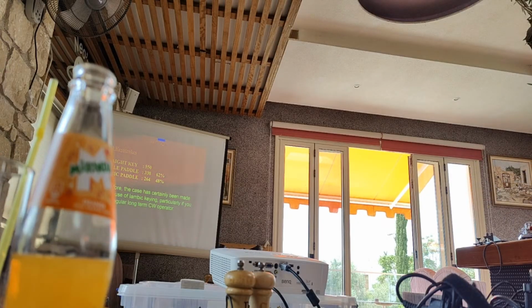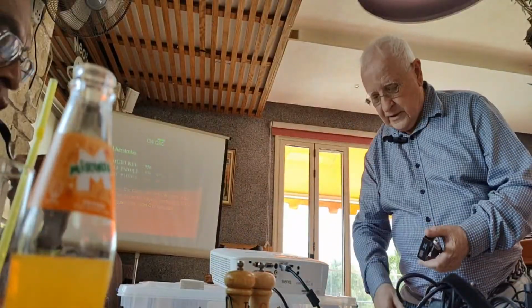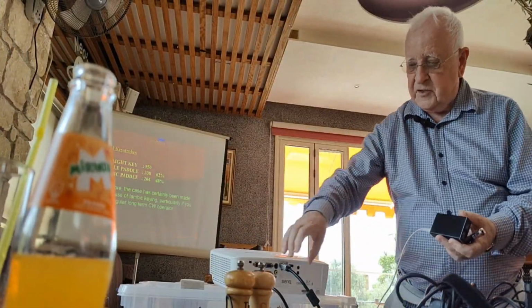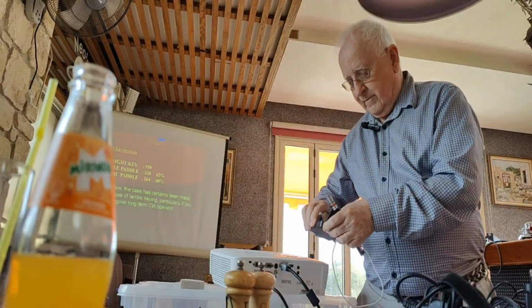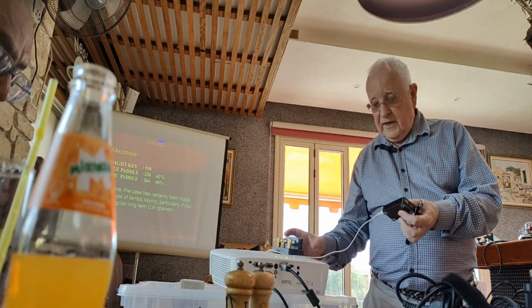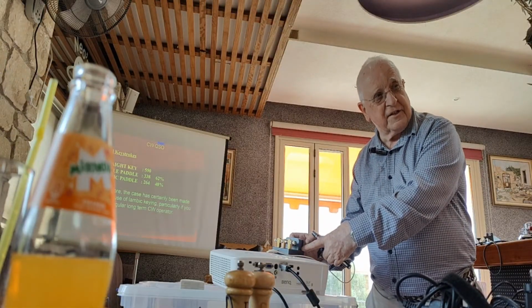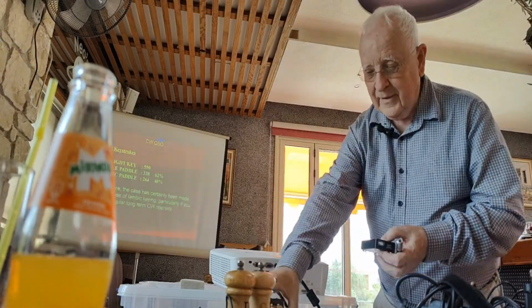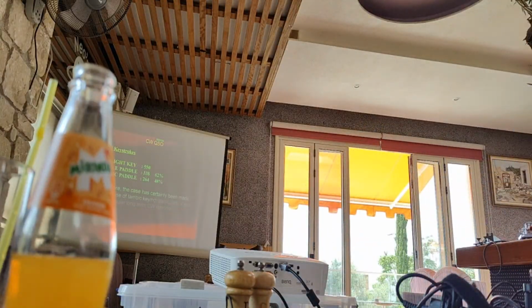And for iambic paddle, when you close two paddles at the same time, does it always start from dot? No. Or it does, depending on which one you start? As I shall explain. So dots, dashes. If I squeeze the dot paddle first, di-da, di-da, di-da, then the dash paddle first. It depends which one you close first. Yes.